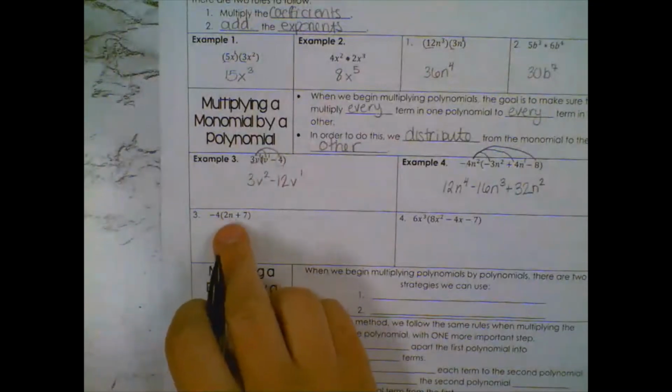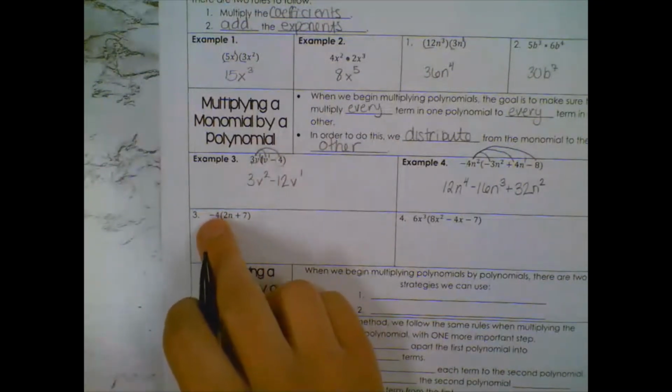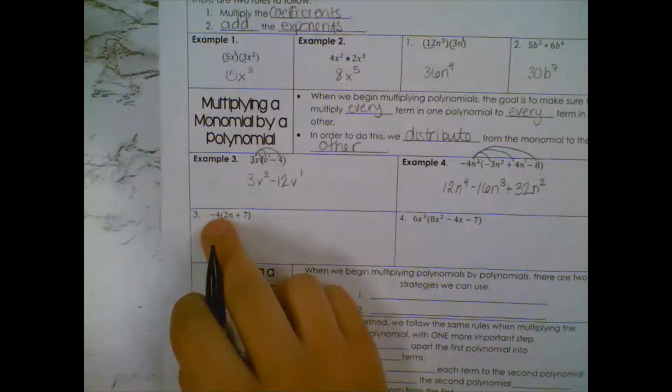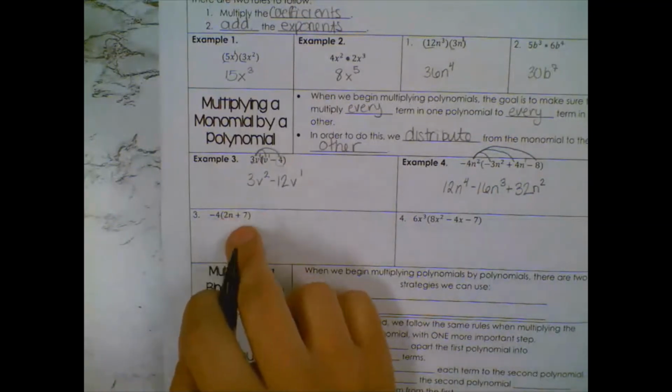So go ahead and try this one on your own. Go ahead and pause the video. Now, you'll notice that this doesn't have a variable with it, so remember that just means the exponent is 0. So pause and try this one.